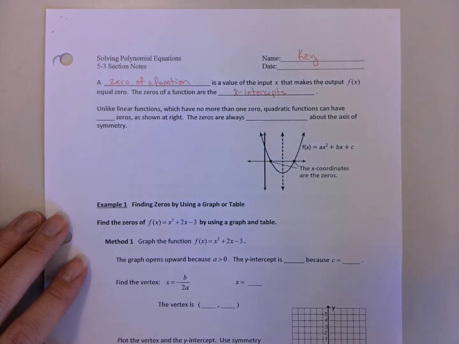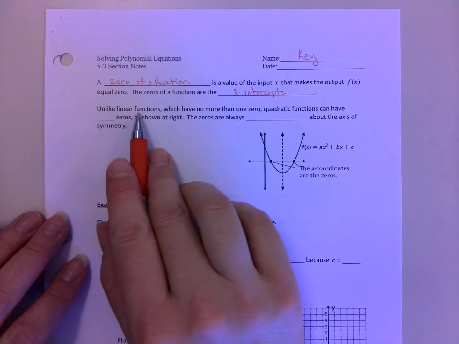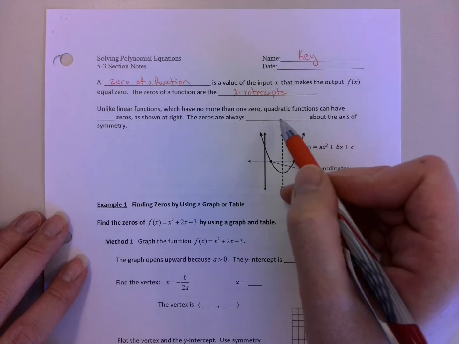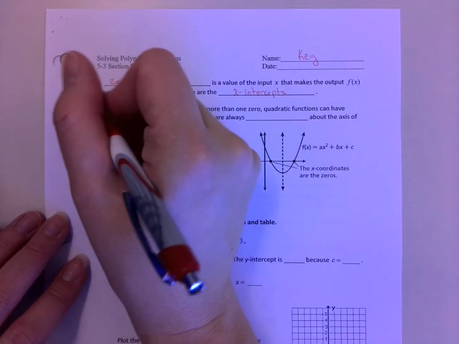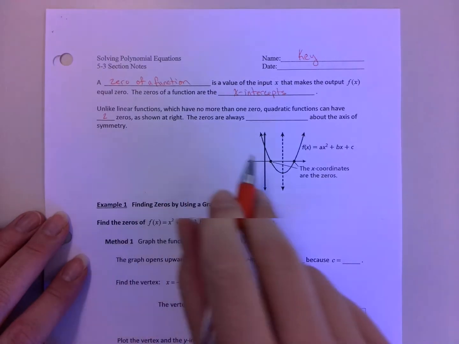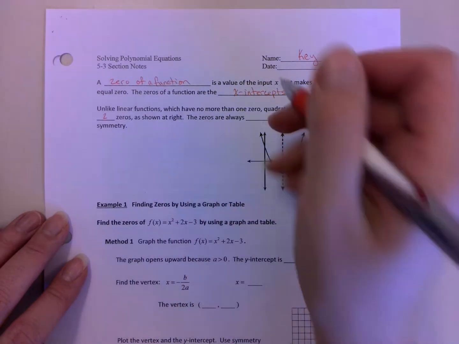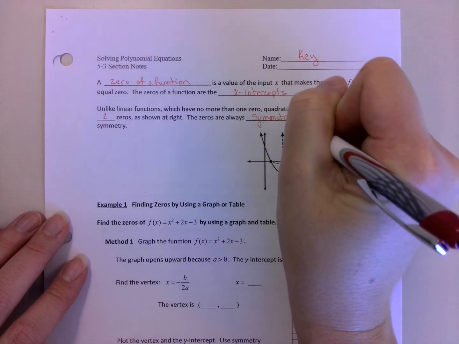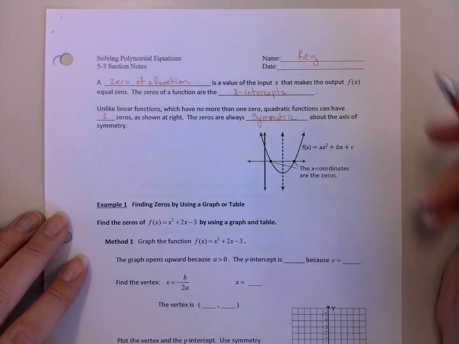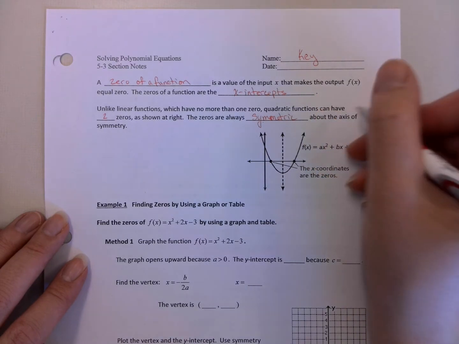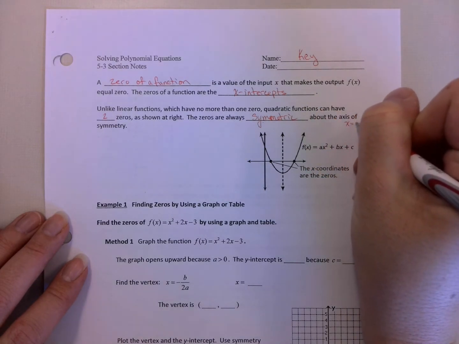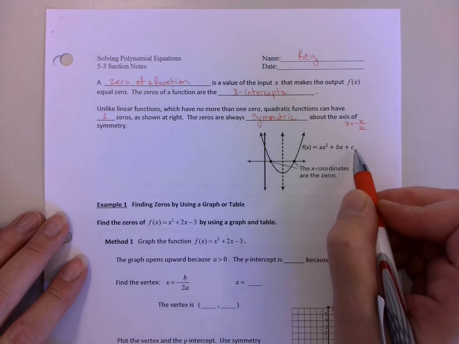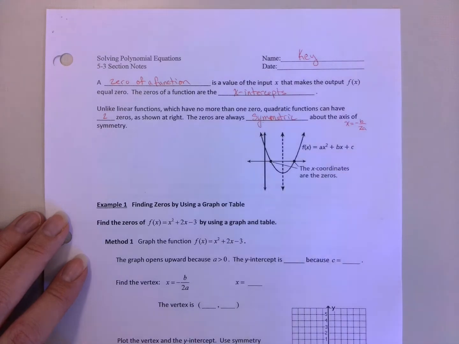Unlike linear functions, which have no more than one zero, so unlike a line, which has only one place where it's going to hit the x-axis, quadratic functions can have 2 zeros, as shown here. The zeros are always symmetric about the axis of symmetry. So remember, the formula for the axis of symmetry is x equals negative b over 2a if you have your quadratic in standard form. The x value in vertex form is h.